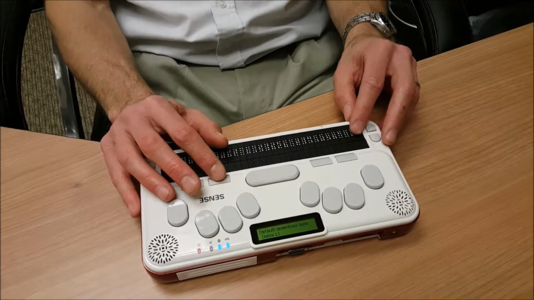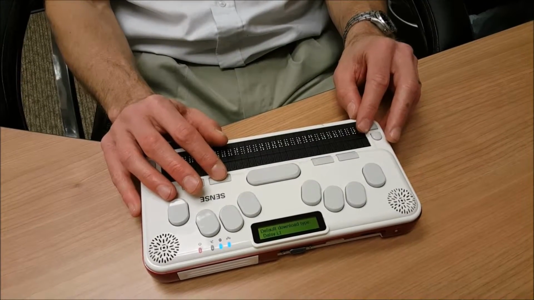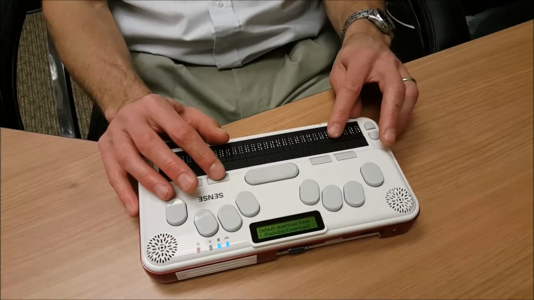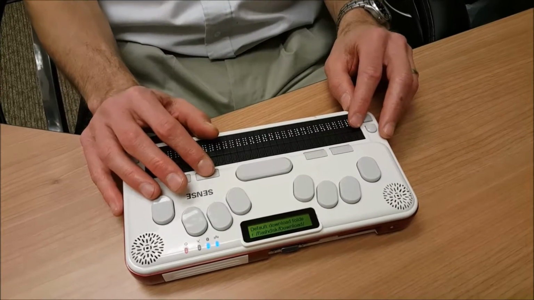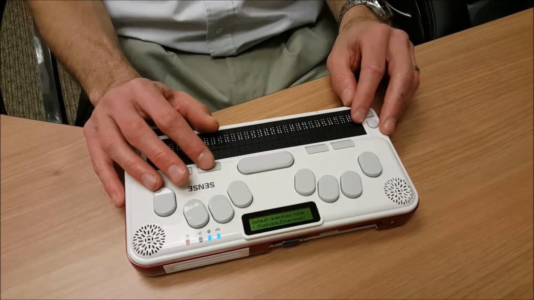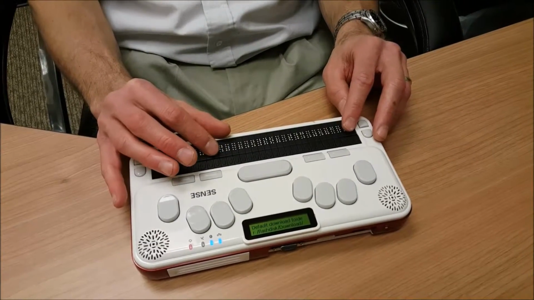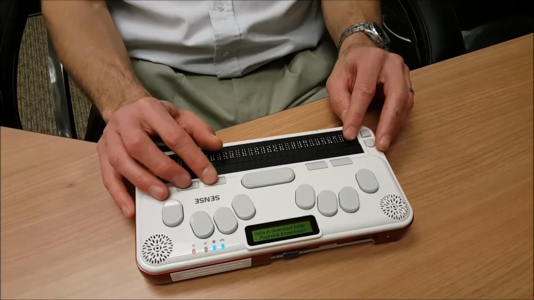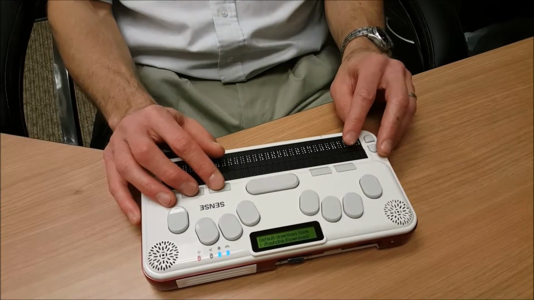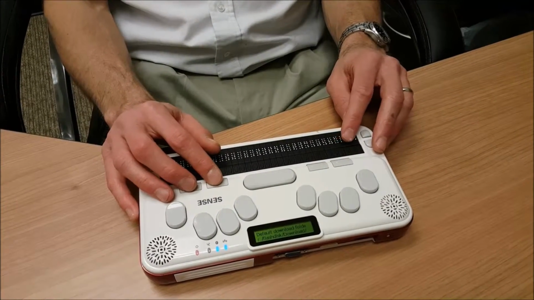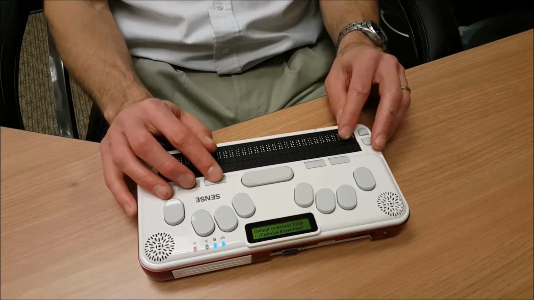I'm pressing my tab key or function key 3 one more time. Default download folder flash disk download button. This is where I could change my default folder for downloading Bookshare books. By default, any books that you download from Bookshare are going to go into the download folder on your flash disk. I'm going to press tab one more time.